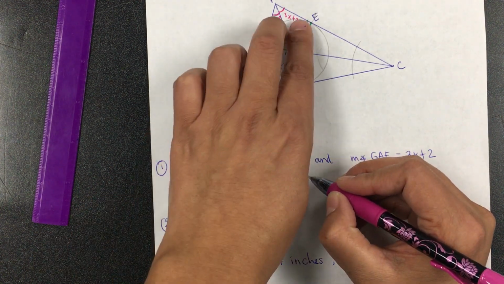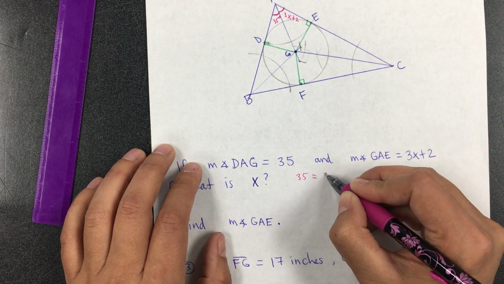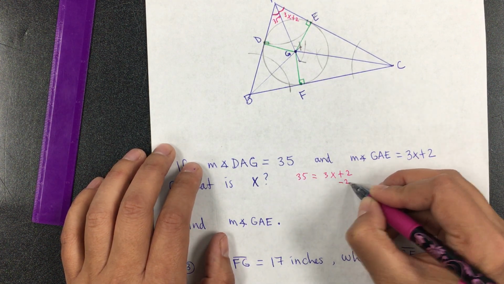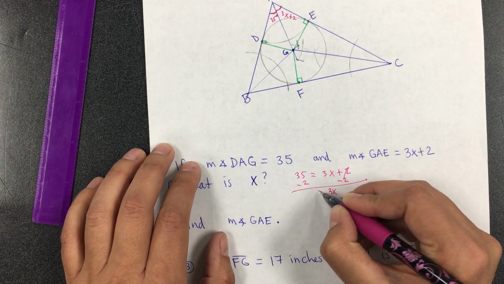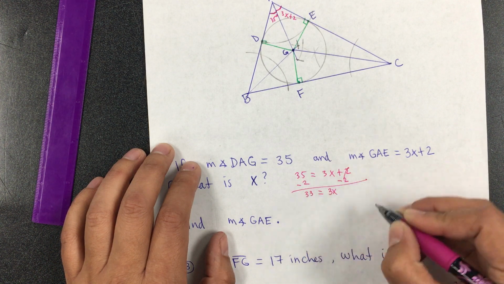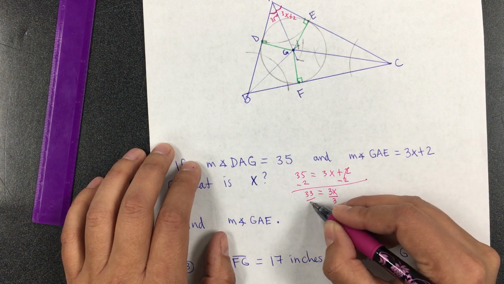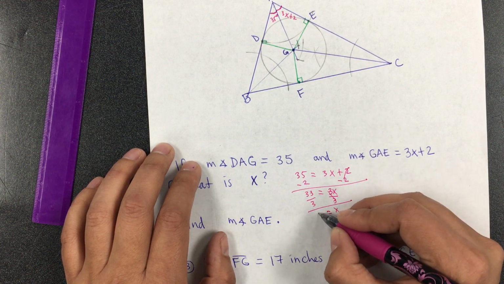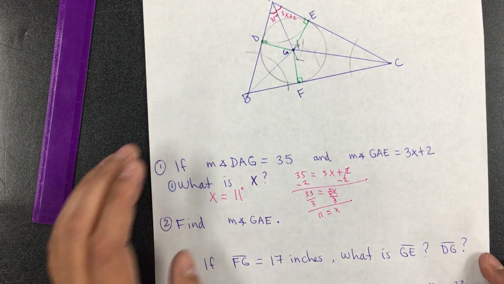So we know that they're congruent, they're the same, so 35 equals 3x plus 2. If we're adding, we're going to subtract 2 from both sides. 3x equals 33. And if we're multiplying by 3, the opposite is to divide by 3. And so x equals 11. So x equals 11 degrees.